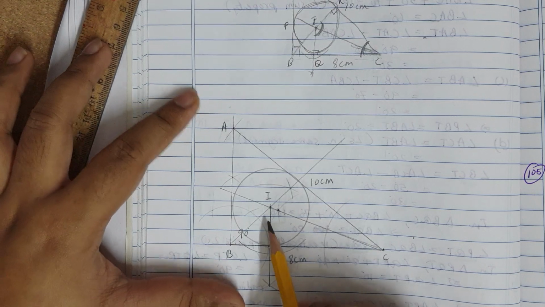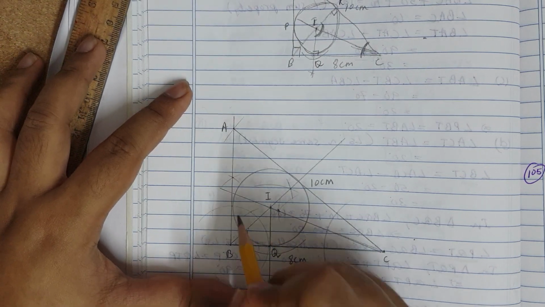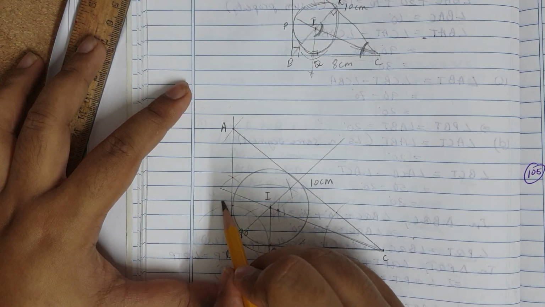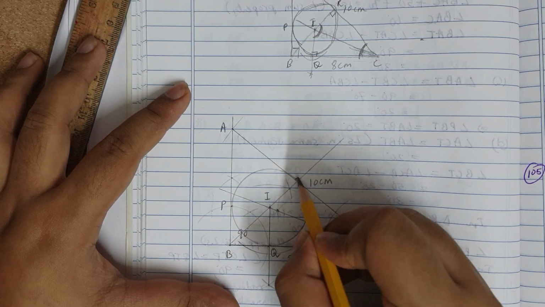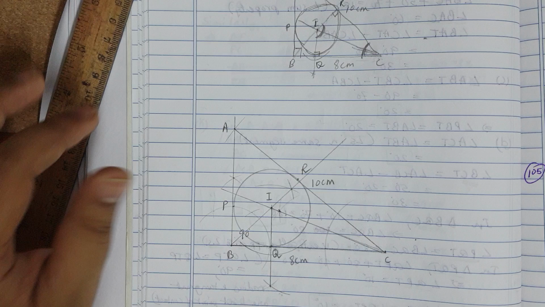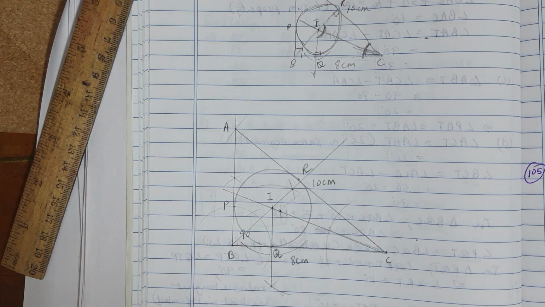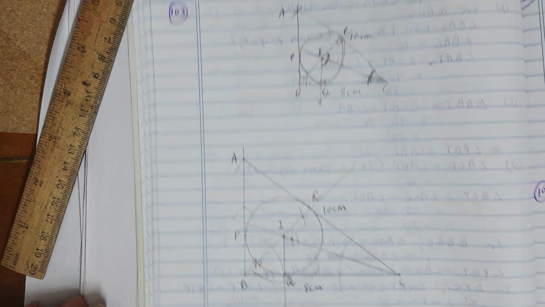Okay, so the circle is touching the sides. Let's say this is point P, this is point Q, and somewhere here we have point R. So we have PQR.